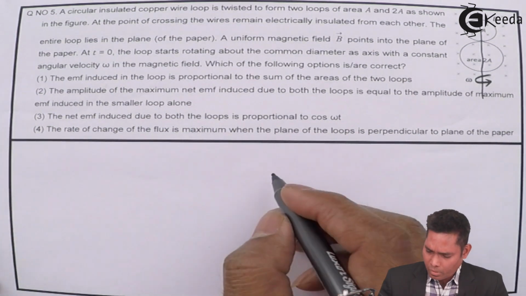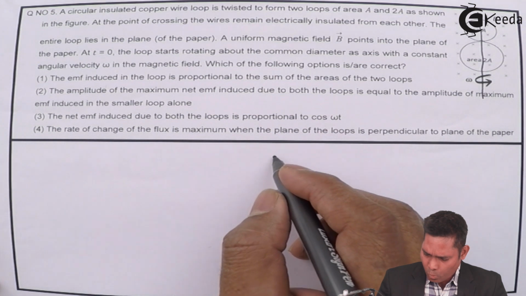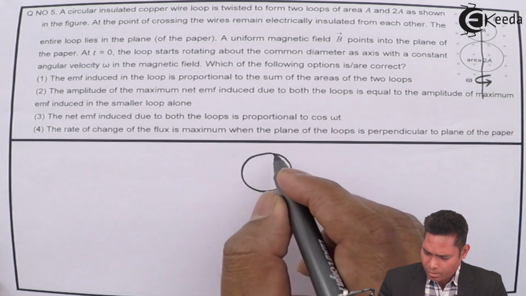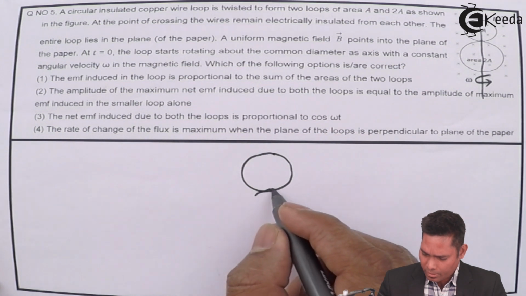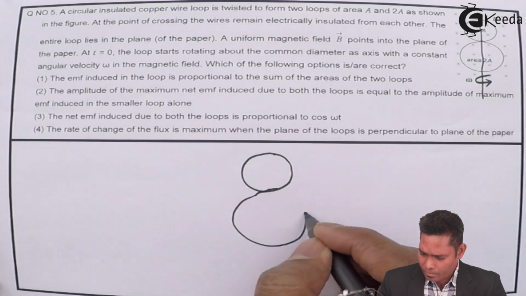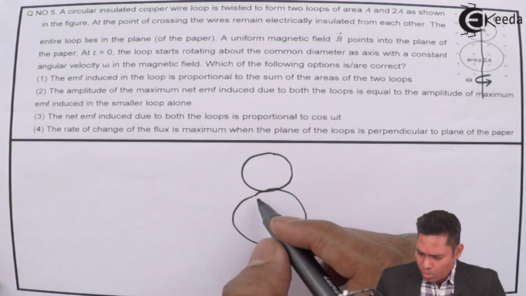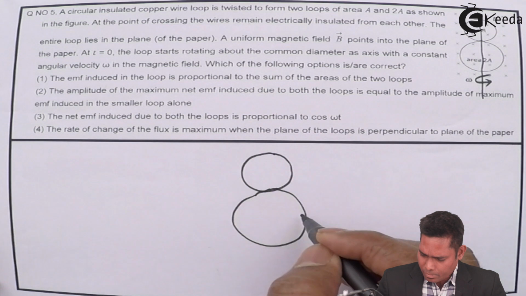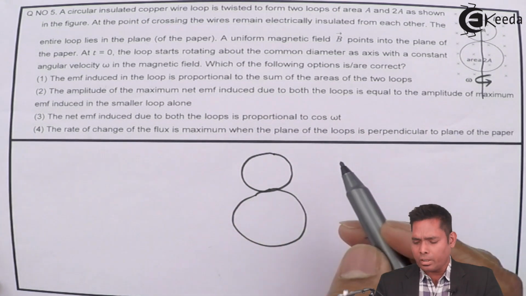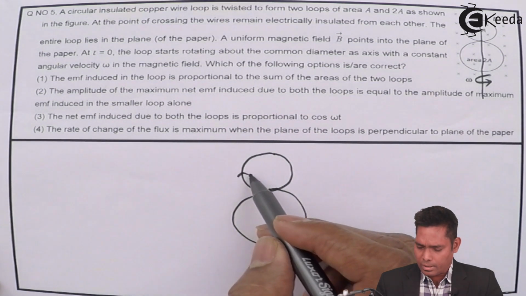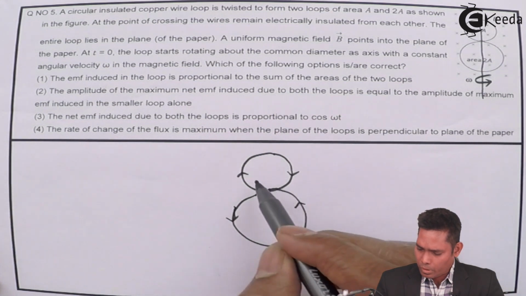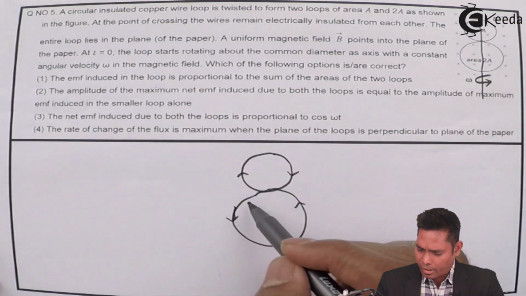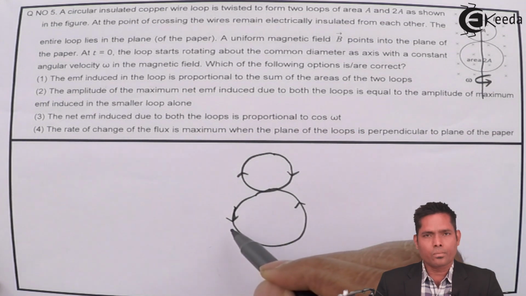First of all, because of the loop, as you can see, this is smaller and this one is bigger, but it is not connected. So the current goes like that and comes like this. In whatever way the current goes, in one loop it is clockwise, then in the other loop it will be anti-clockwise.